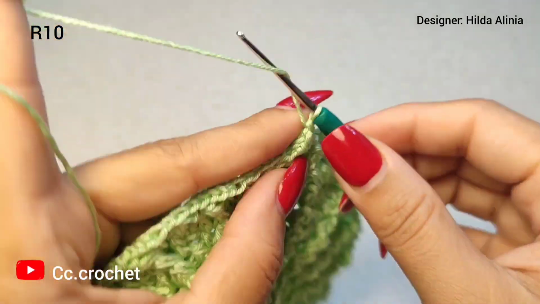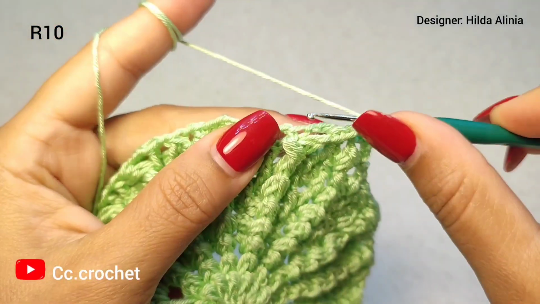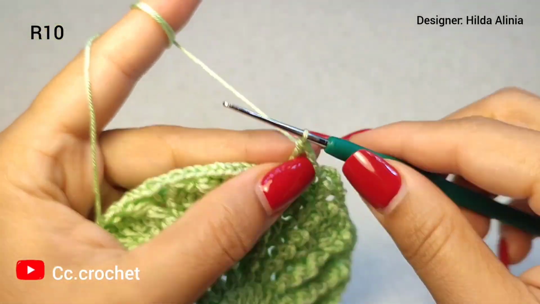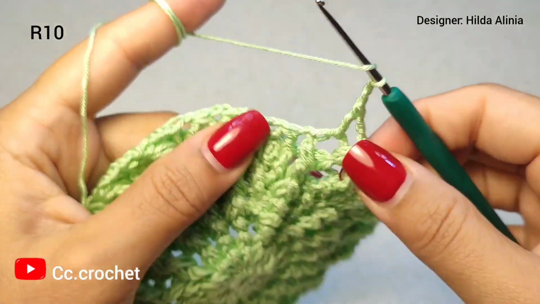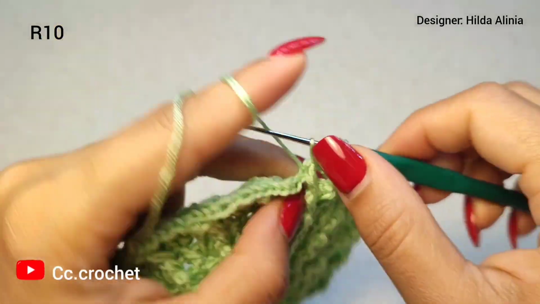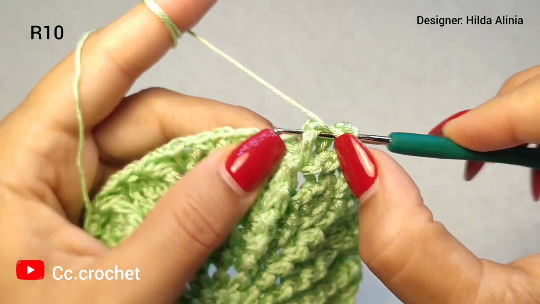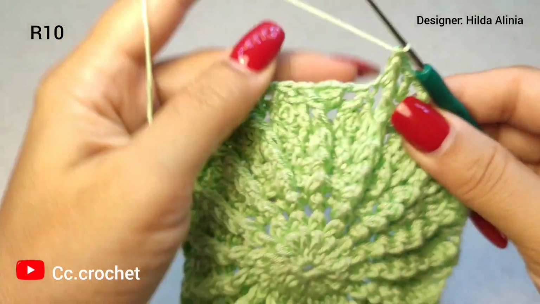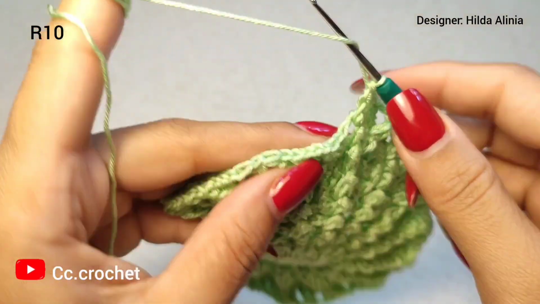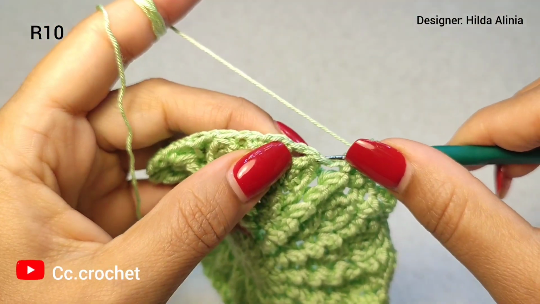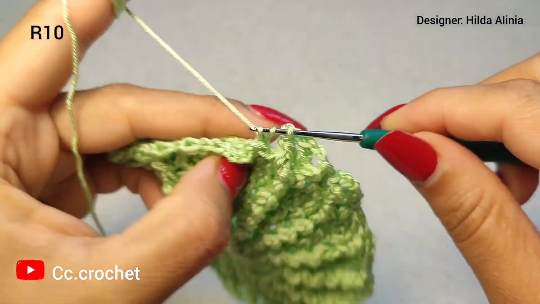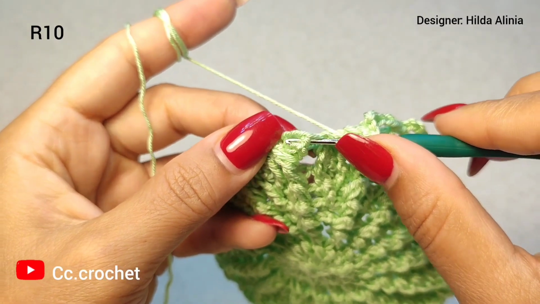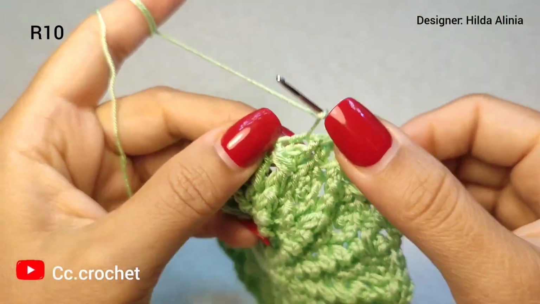two chain, 1 2, a double crochet into this 3 chain space, 2 chain, 1 2, a bubble stitch around the next bubble stitch, now here back post double crochet around this cluster, a bubble stitch around the next, repeat the pattern.